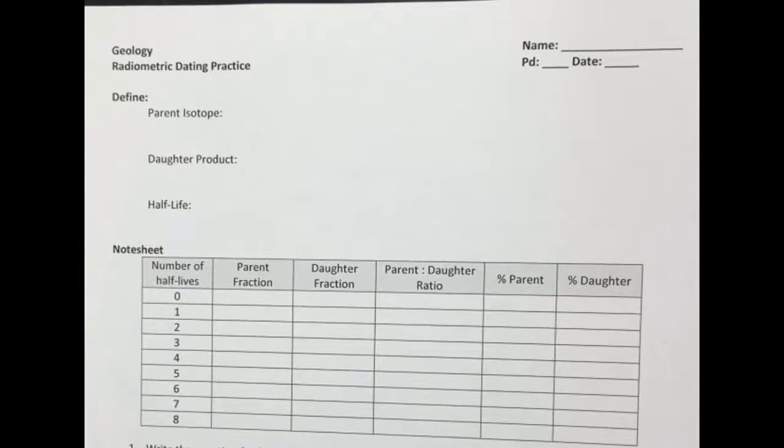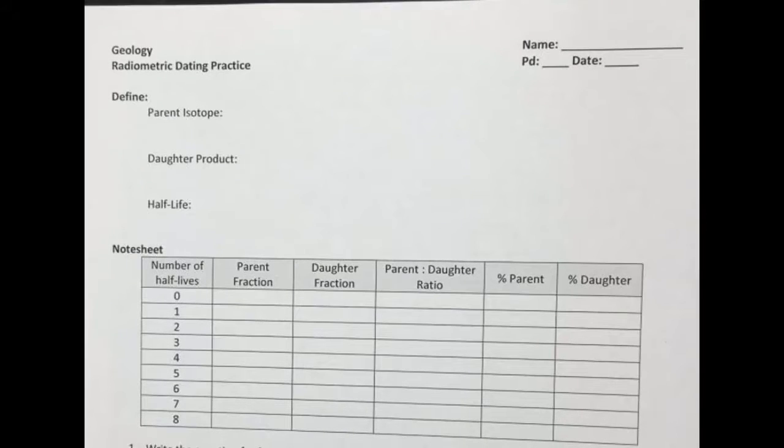This section is on radiometric dating, which is a type of absolute dating, putting exact numbers onto the age of rock layers and fossil types, used for different things in different sciences. But in geology, we're generally trying to figure out the age of rocks or fossils.